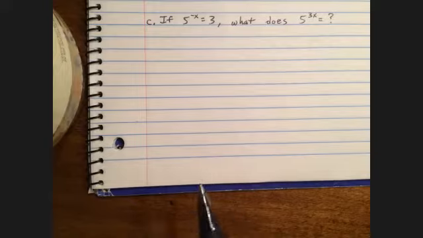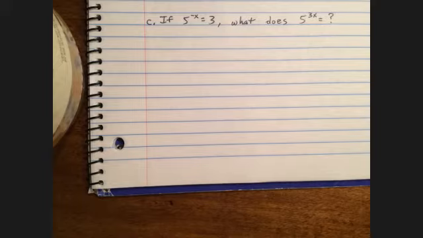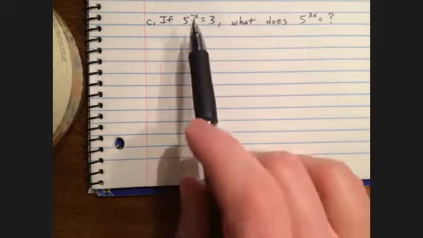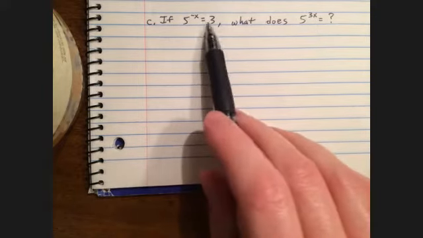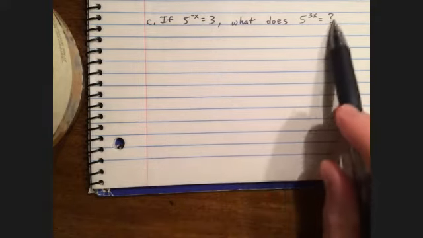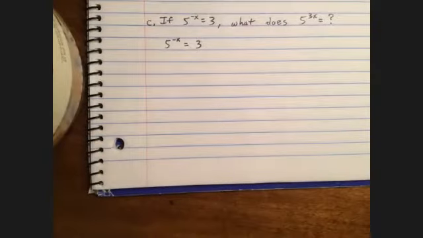All right, so part C. If 5 to the -x is equal to 3, what does 5 to the 3x equal? So we're looking at the same type of setup here. We're trying to say, okay, if we have 5 to the -x equal to 3, and we have this piece over here, so first thing I do is just go ahead and write that with our equation.